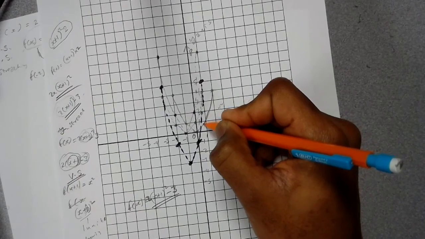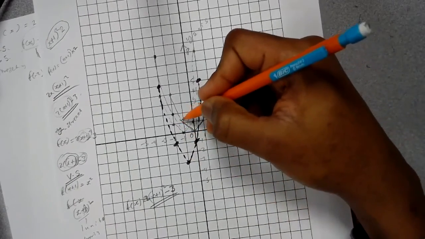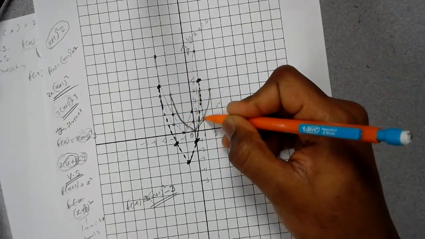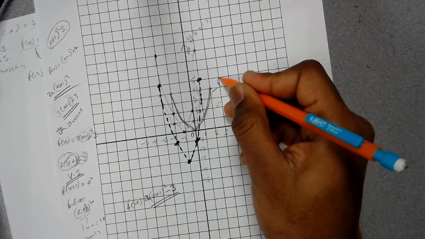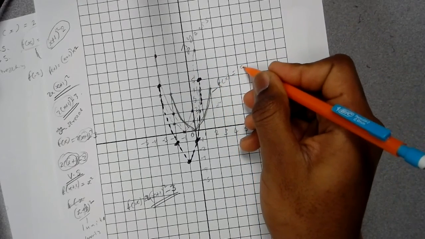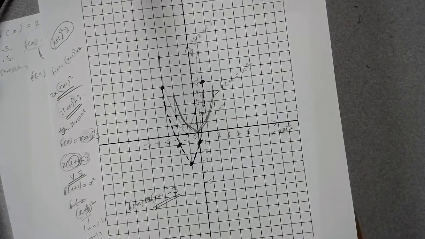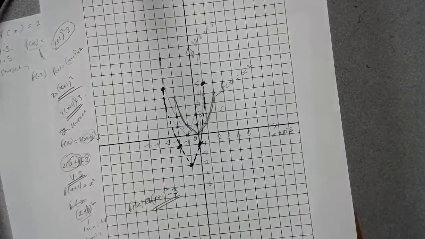This is the first one we drew. This is the first graph we get: f(x) = x². After that, we shift it horizontally by 1 unit.